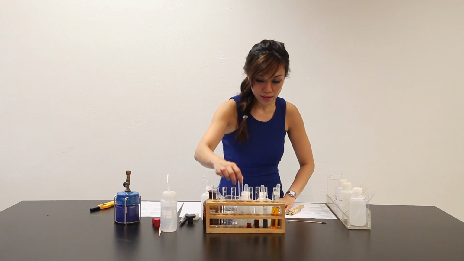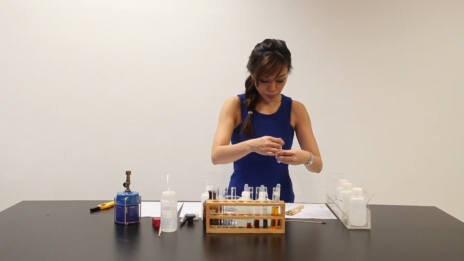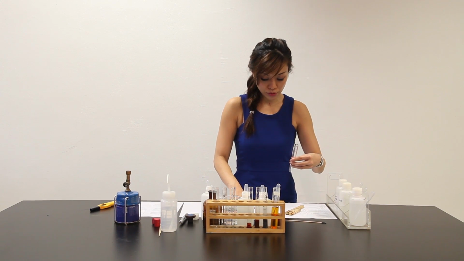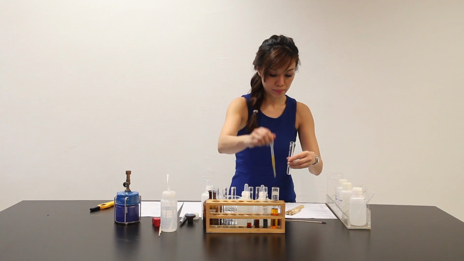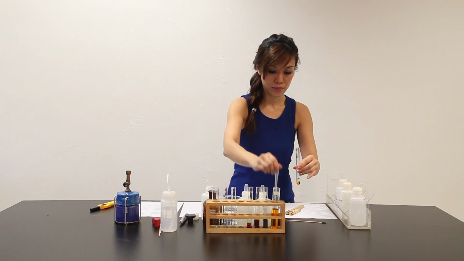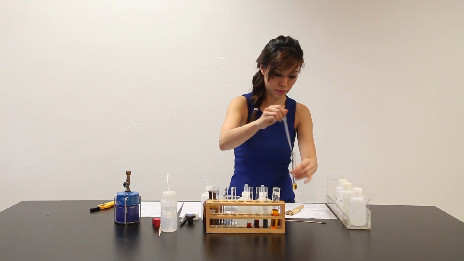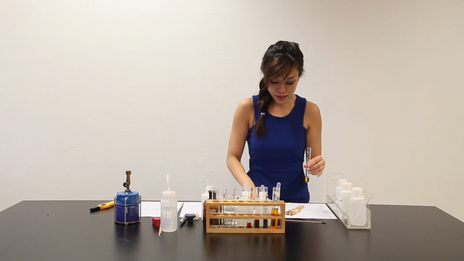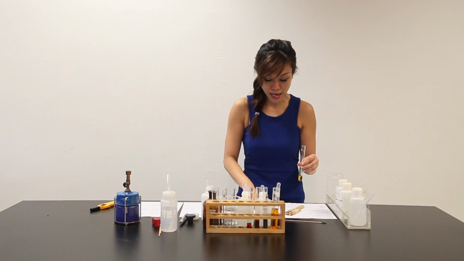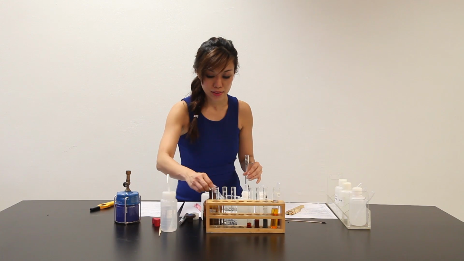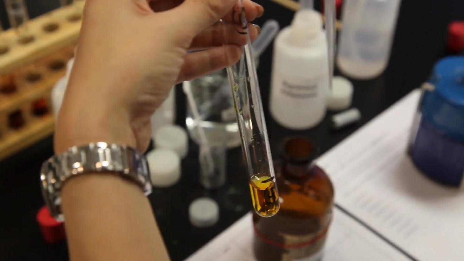And C part 3. Place about 2 cm³ of solution from part A. To this test tube, add 5 to 10 drops of aqueous silver nitrate. Silver nitrate is here, 5 to 10 drops.